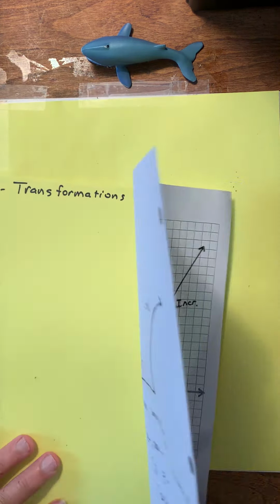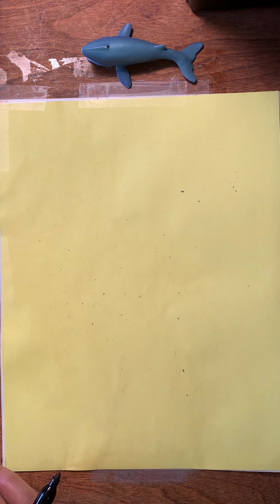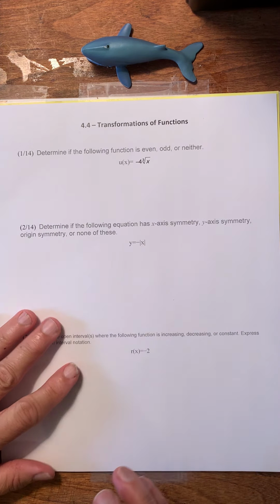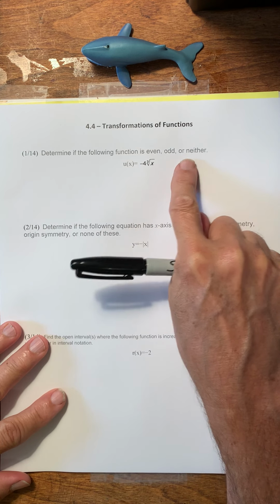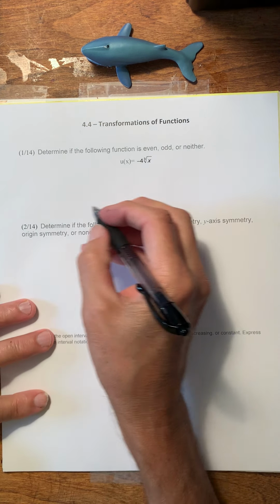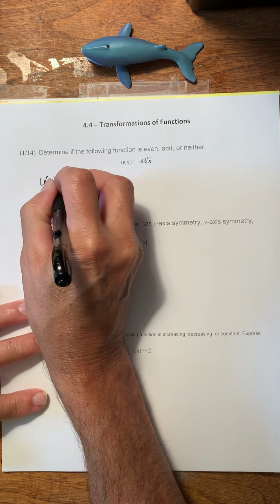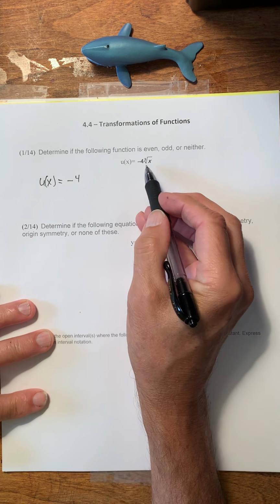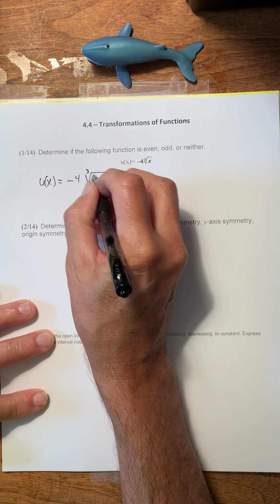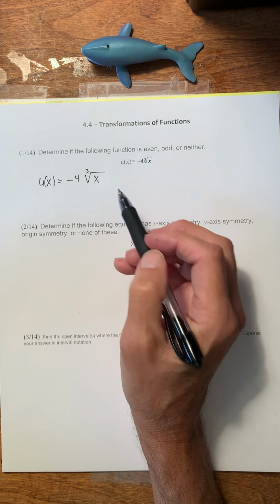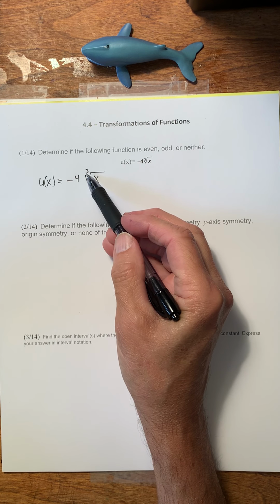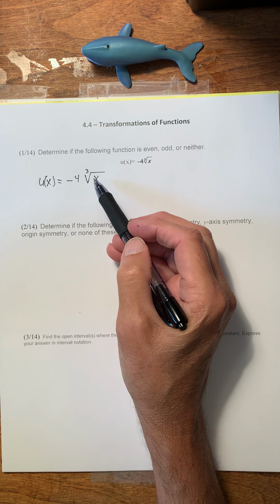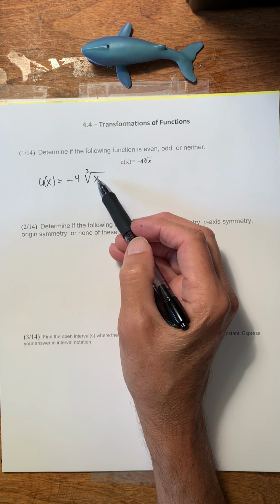All right, let's look at some of your Hawks problems. It says determine if the following function is even, odd, or I guess it could be neither one. So I have u of x is -4 times the cube root of x. So here's what I'm going to do. I'm going to pick a number and its opposite. May I make a suggestion? Pick something that comes out nice and even when I take the cube root of it. 8, for instance, has a wonderful cube root. Cube root of 8 is 2. Cube root of -8 is -2.